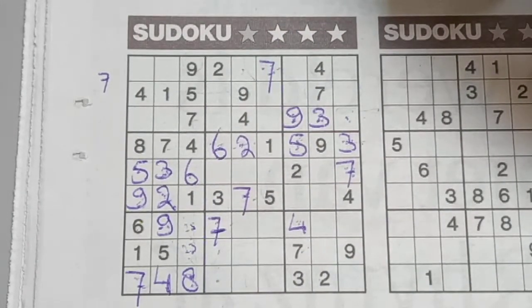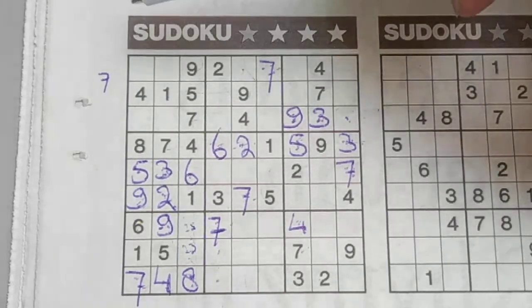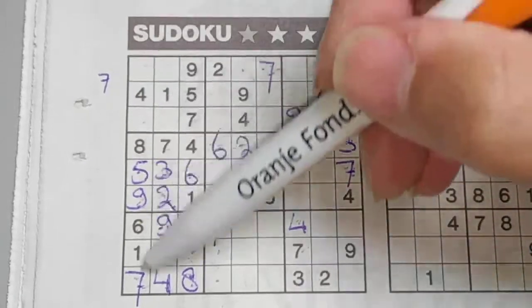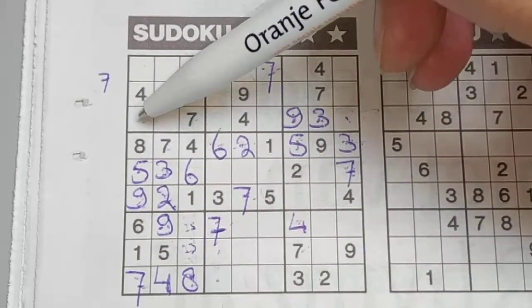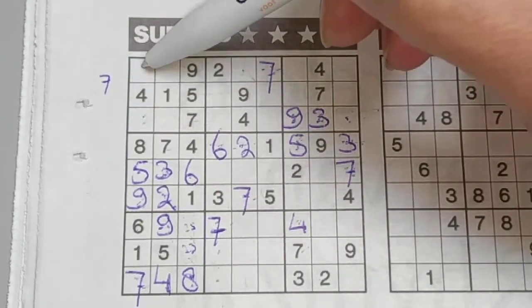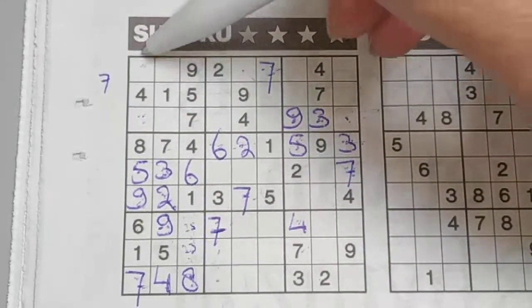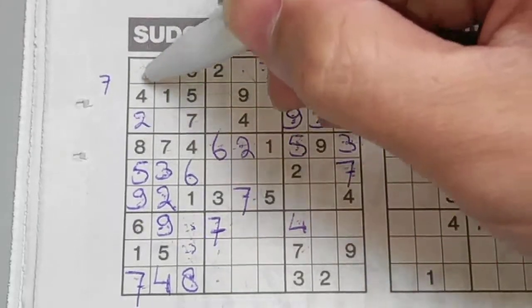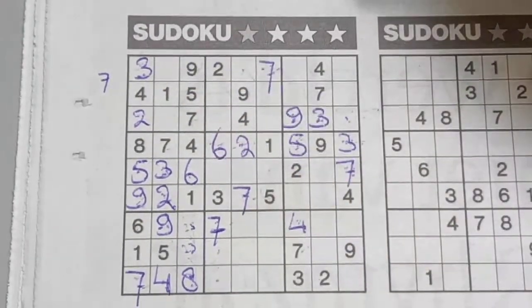And now, 2 numbers left in the first column. The numbers are 3 and 2. We see here 2, no 2 there, 2 should be here, and the 3 goes there.